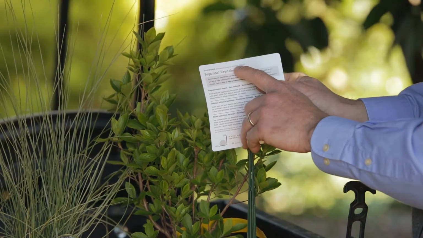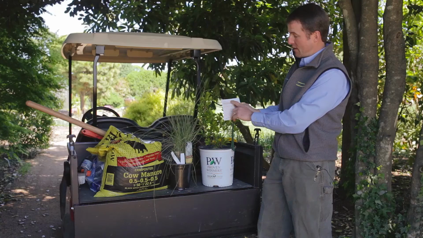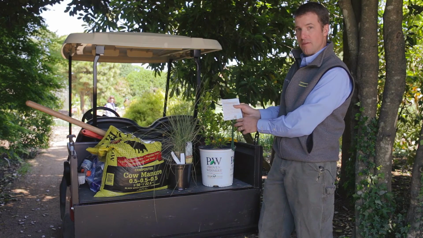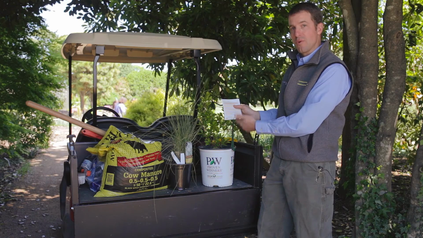And then it lists a set of numbers here. This is actually the plant patent number. This plant has been applied for, and therefore the grower would end up getting royalties off of this plant every time it's grown or every time it's sold.